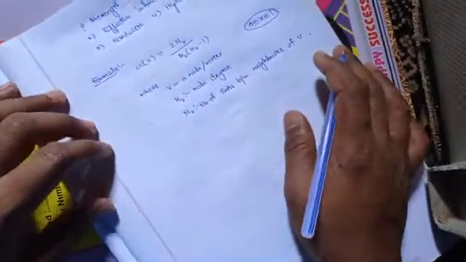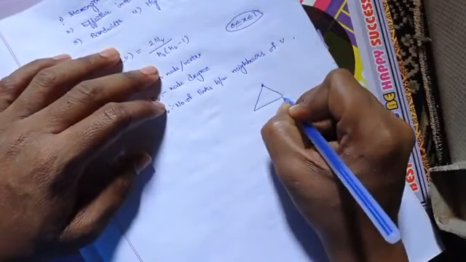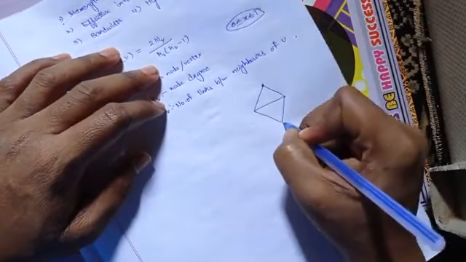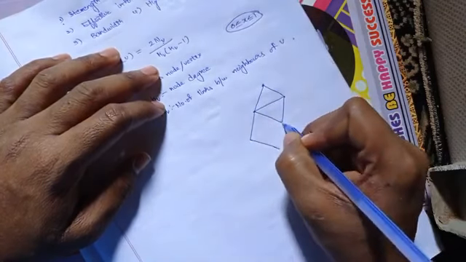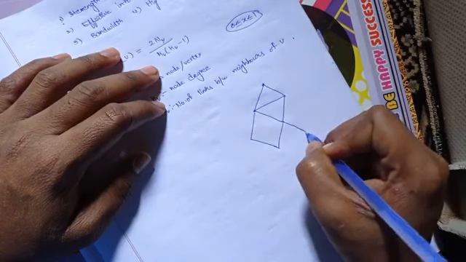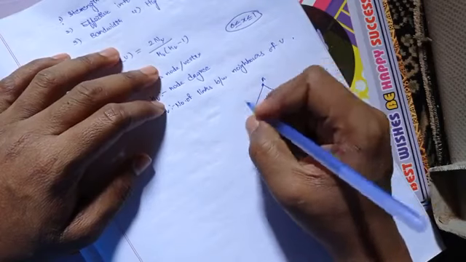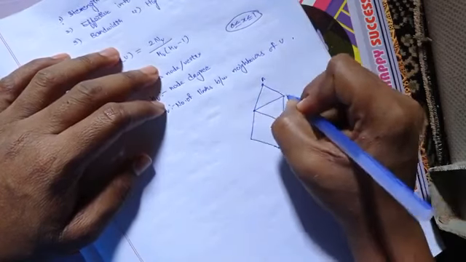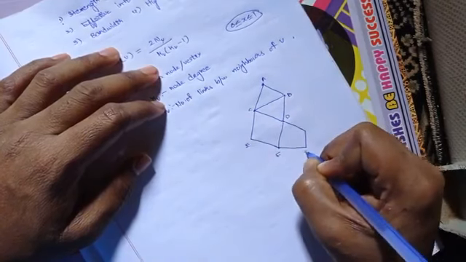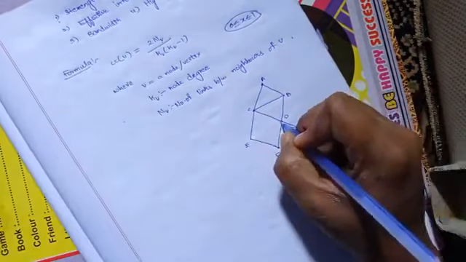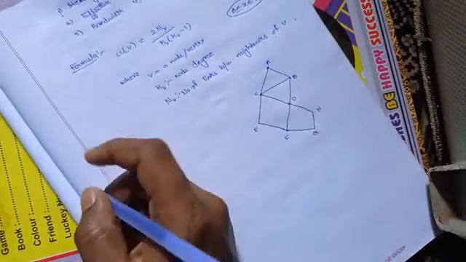So let us take one example to do this. So let me take a graph. So this is one of the graphs. Let me take the nodes A, B, C, D, E, F, G and H. So this is the graph they have given, and we need to find the cluster coefficient for this graph.